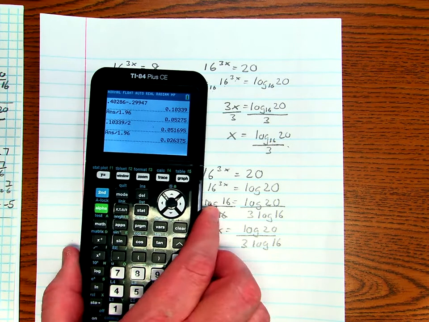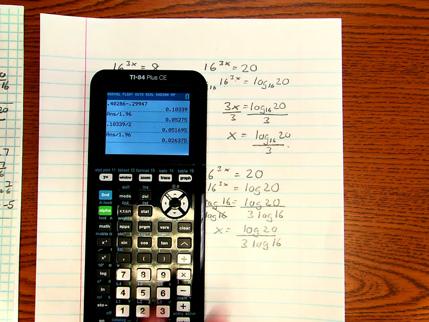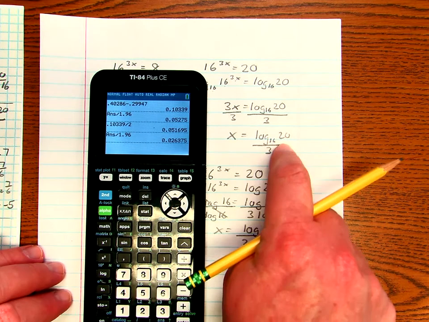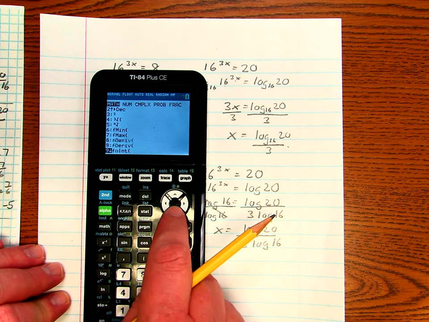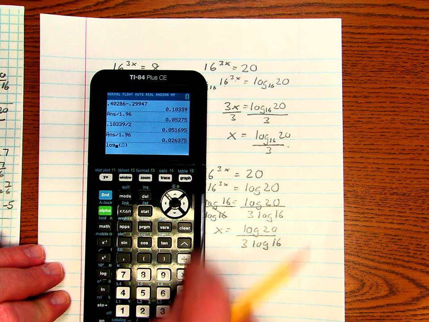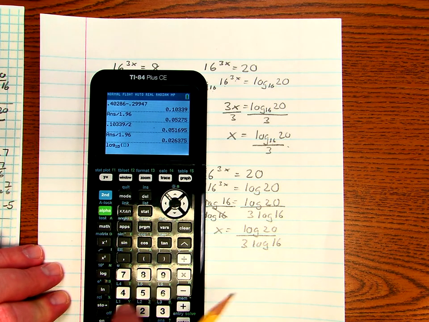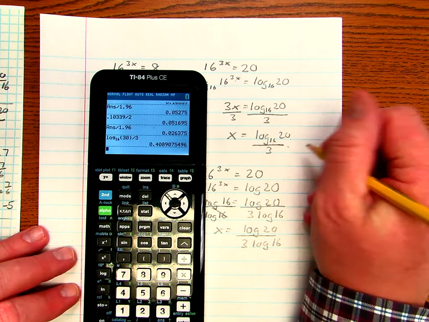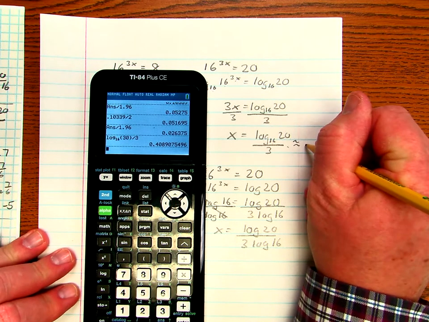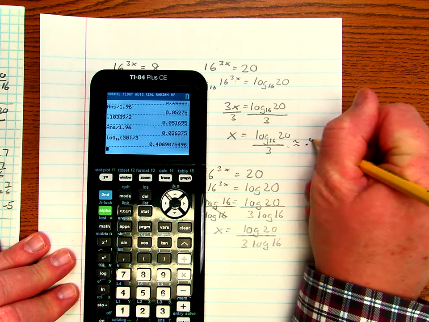If a decimal approximation is what you're looking for, typing this in, this will be math, get that log base function, base 16, 20, divide that by 3. You're looking at about 0.409.